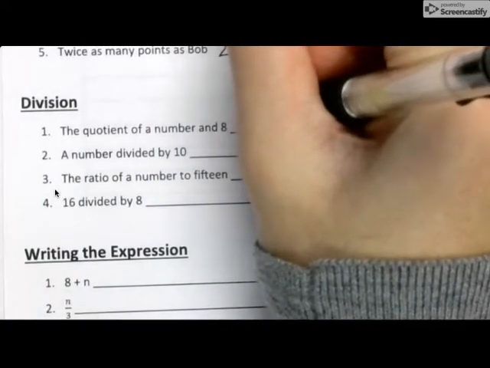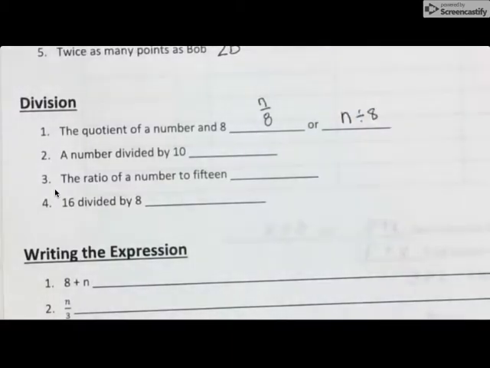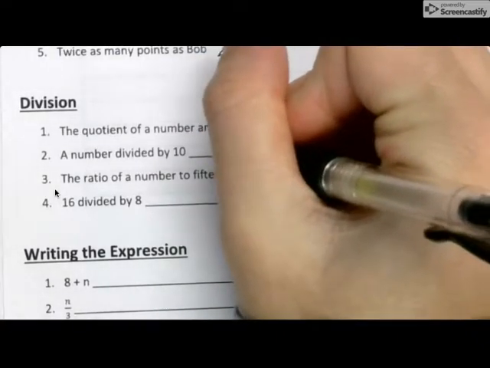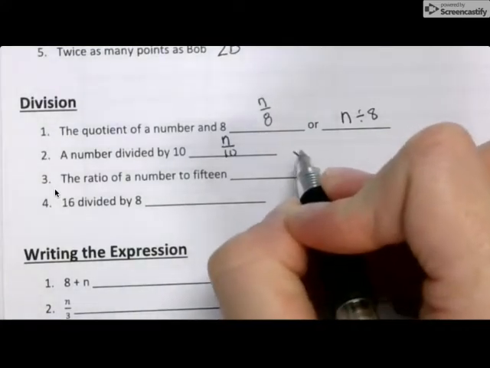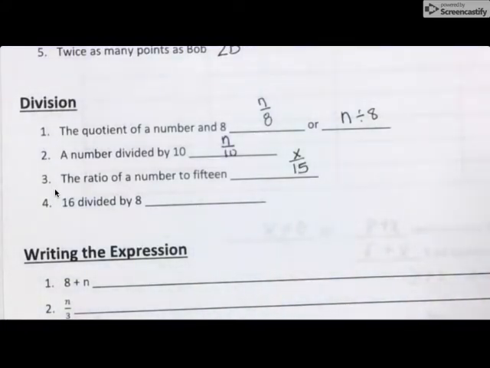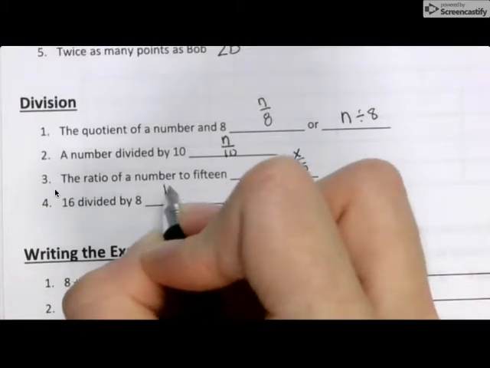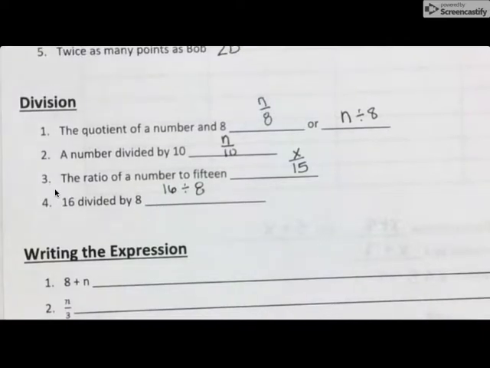Okay? So for the next one, it says the quotient of a number and 8. So this could be written as n over 8 as a fraction, or you could write that as n divided by 8. Either one will work. A number divided by 10: n over 10. The ratio of a number to 15: letter over 15. 16 divided by 8. Okay?